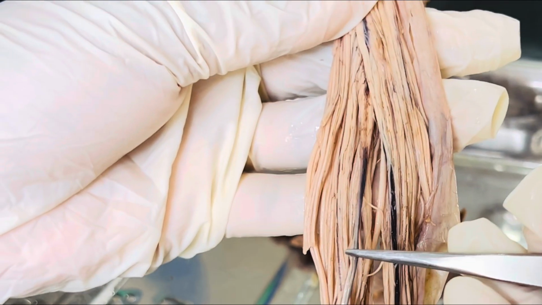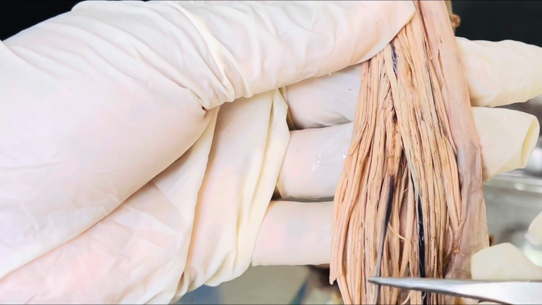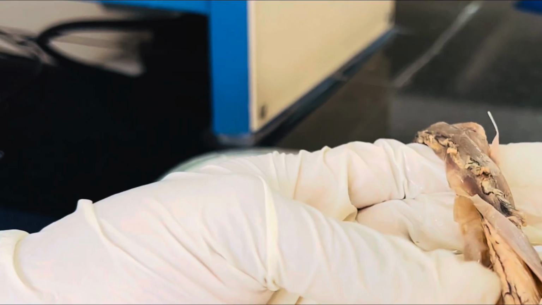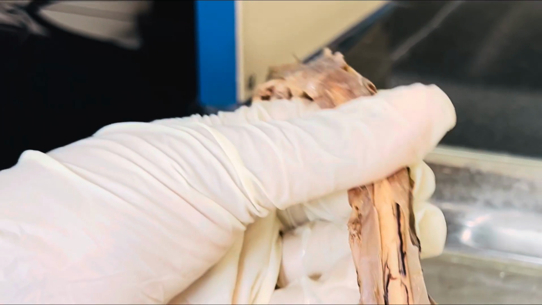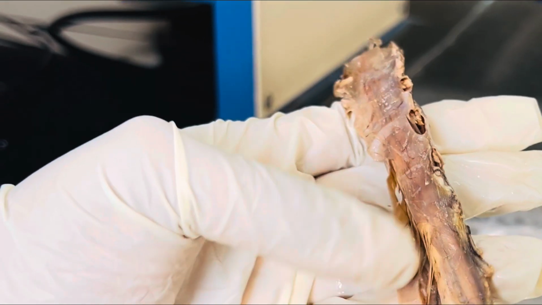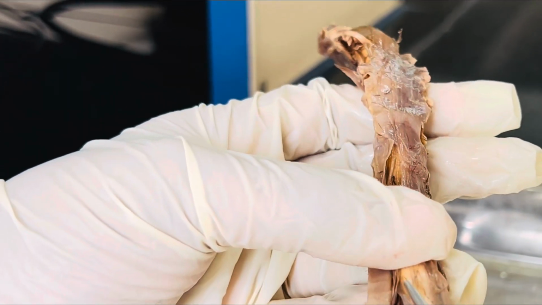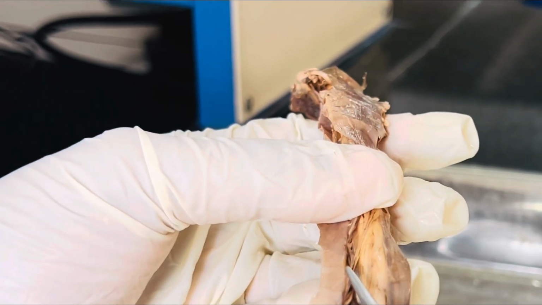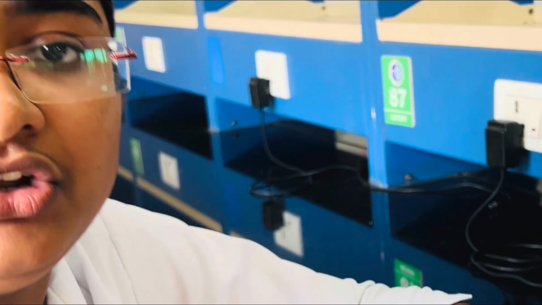It has two parts, filum terminale internum and filum terminale externum. Then the ligamentum denticulatum. Ligamenta denticulata are triangular lateral extensions. They are 21 in number, pass between the ventral and dorsal roots of the spinal cord, and connect to the overlying dura mater.